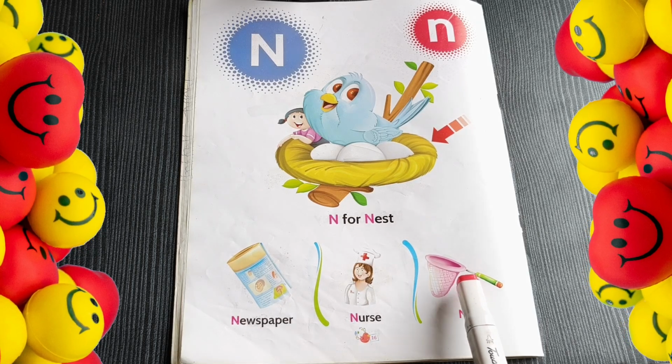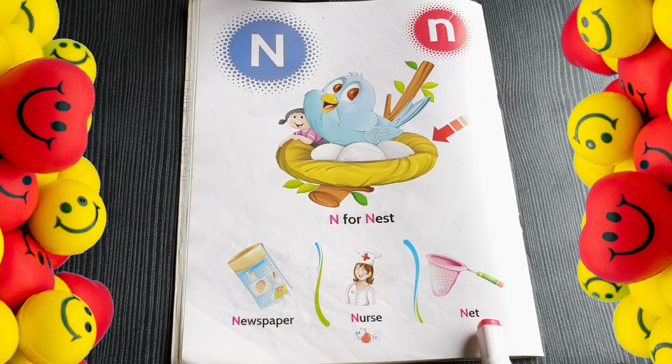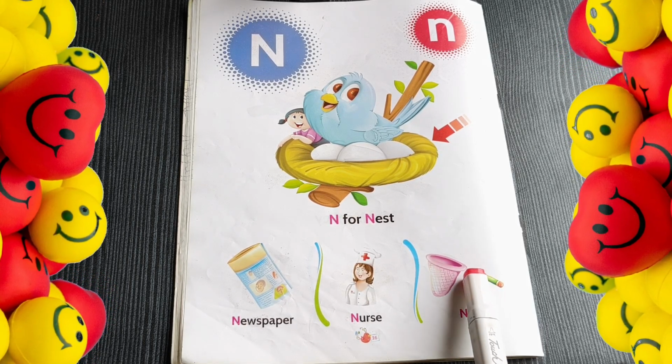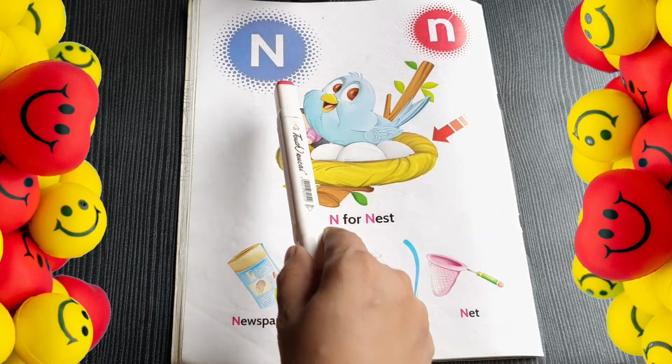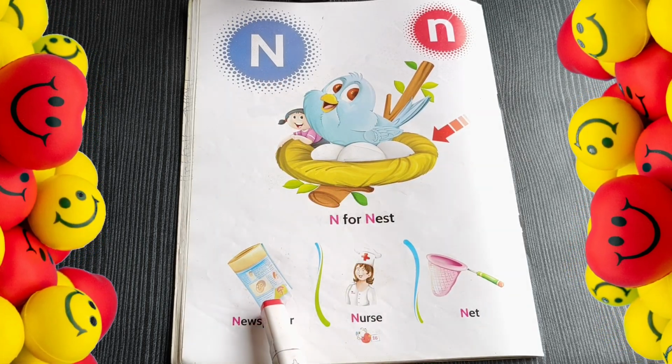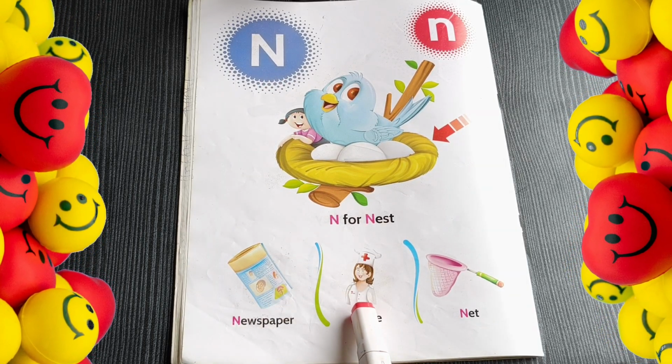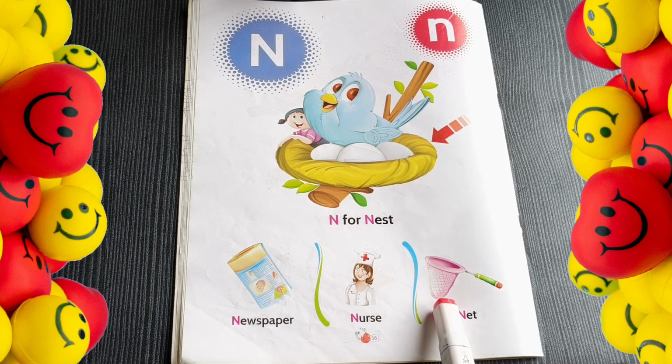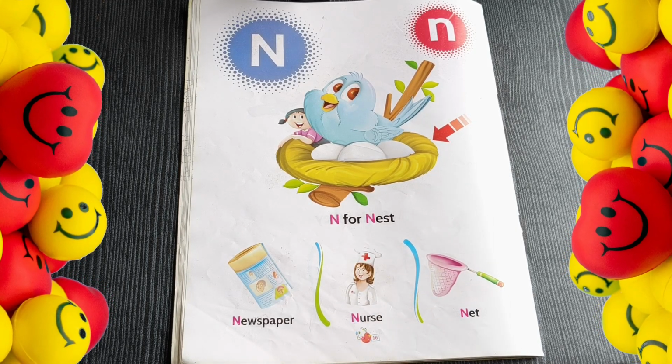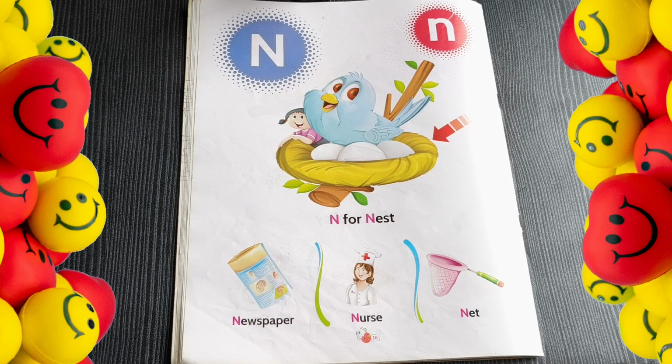N is for net. Net means jali. N is for nest. N is for newspaper. N is for nurse. N is for net. Let's write letter N.